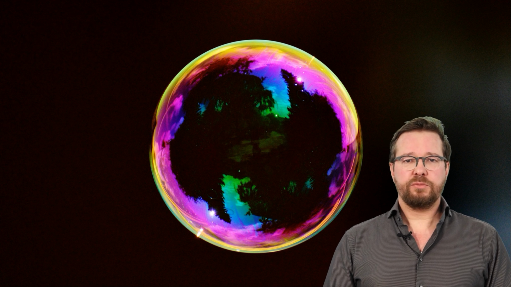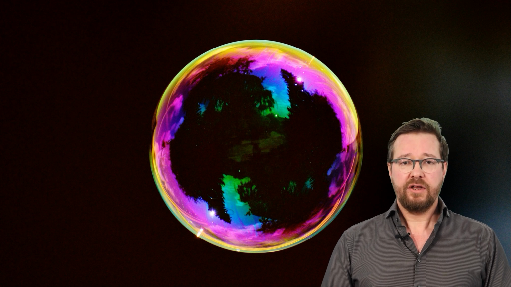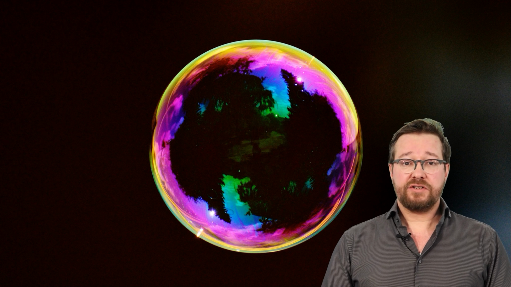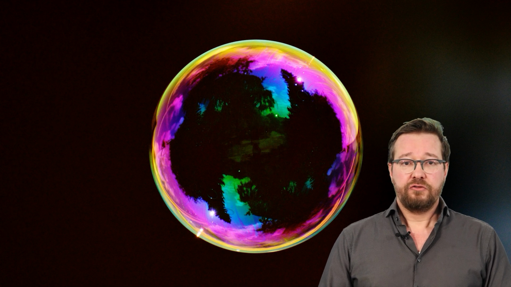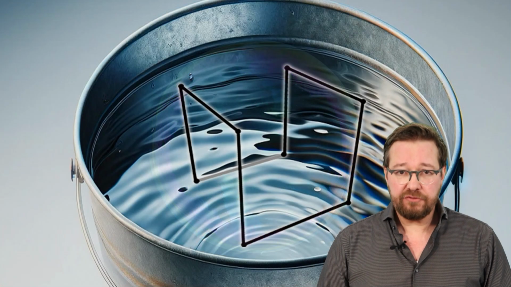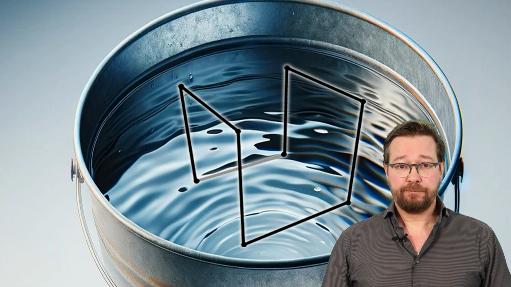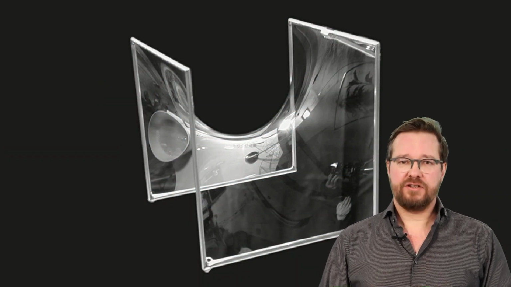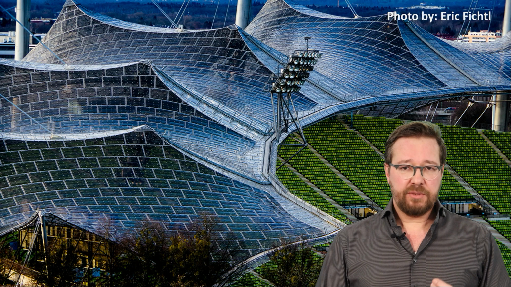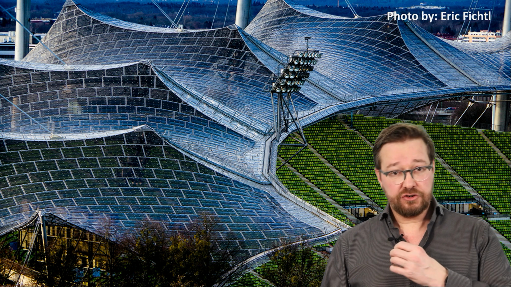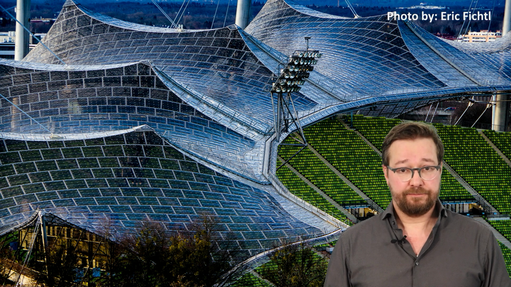A soap bubble has the property that, given a volume, it will always form the smallest surface area that fits that volume. In short, you can use a soap bubble as a physical calculation for that architectural problem. How? Simple. You dip the frame into a tub of soapy water and voila, the solution. And in case you're wondering, yes, there's a real-life example: the Olympic Stadium in Munich. In 1972, Frei Otto used the aforementioned Q bubbles to calculate this design.